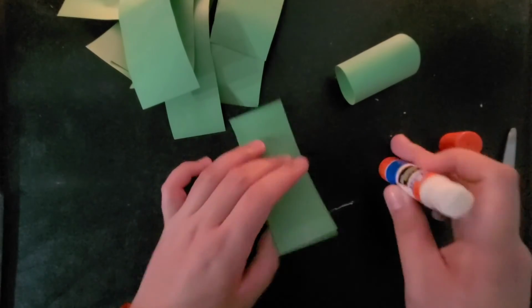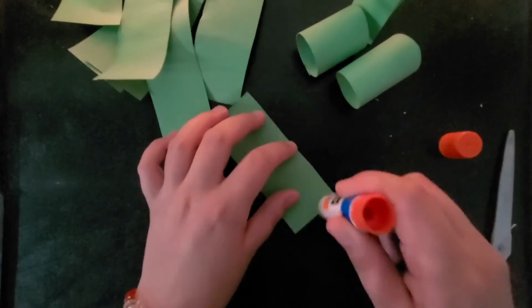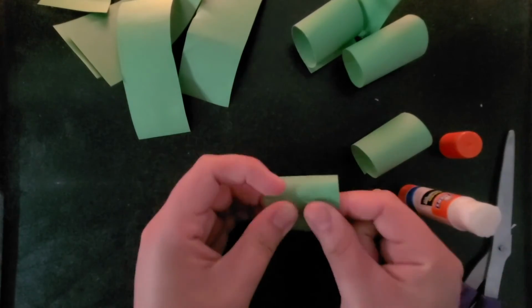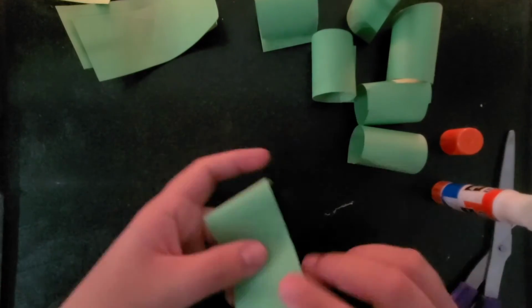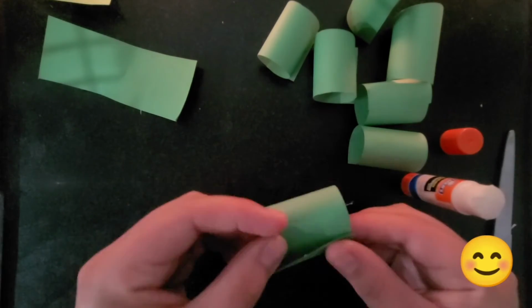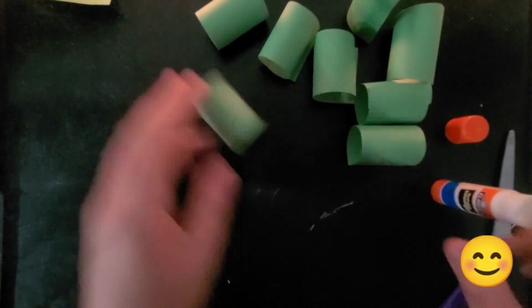We're going to be doing this for all our rolls. So we're just going to be rolling it up and creating our nice cylinders for our next step. As you can see, some of them do pop off, so make sure to put plenty of glue.